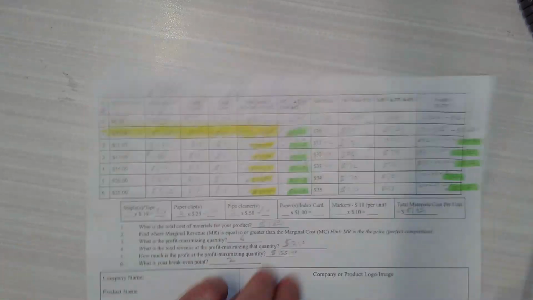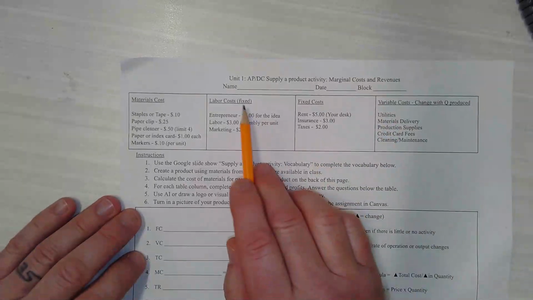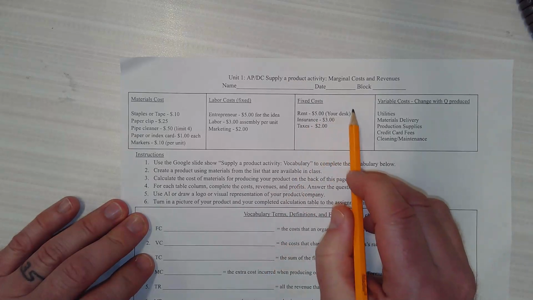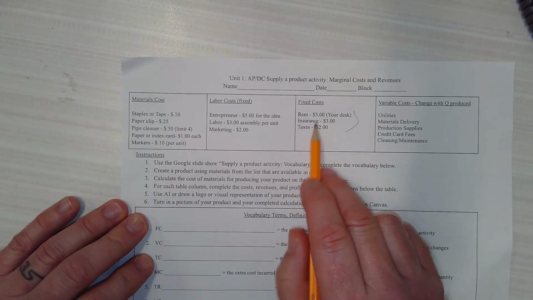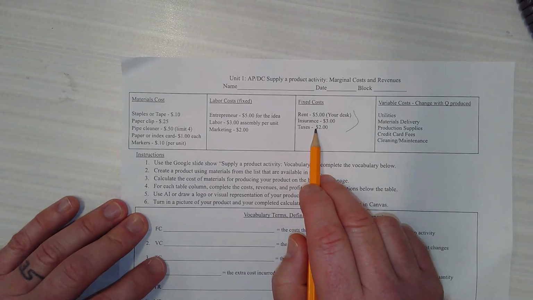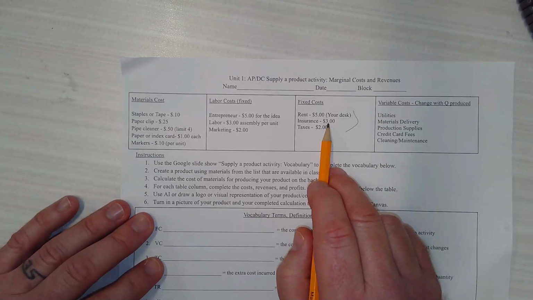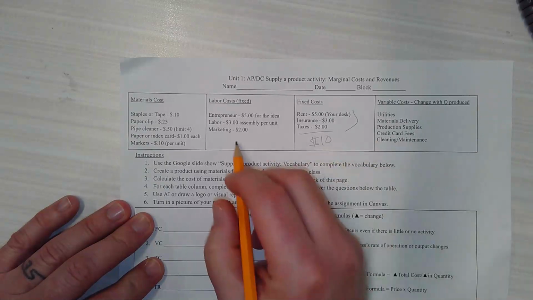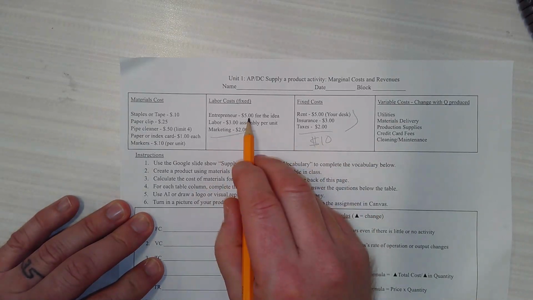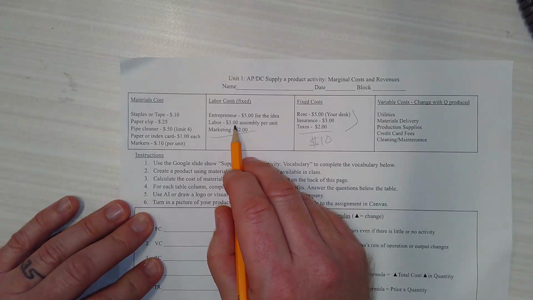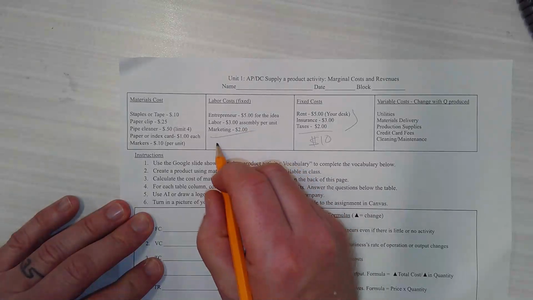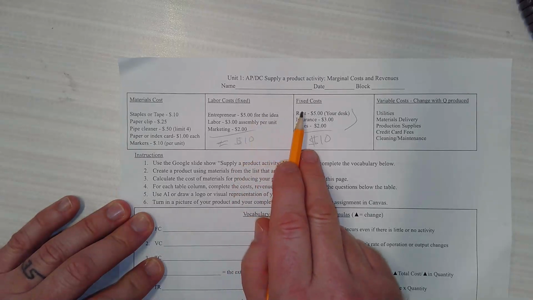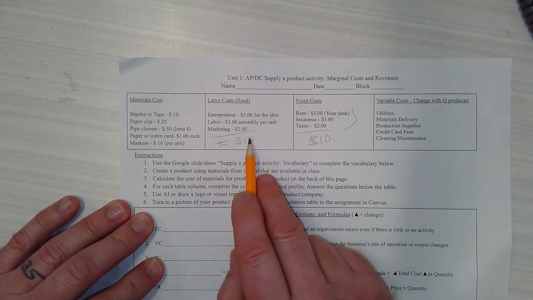My fixed costs are for labor and for rent, insurance, and taxes. This triple net is what we pass on to our customer because our landlord passes that on to us. So I'm going to charge you $5 for your desk, $3 for insurance, $2 for taxes. That comes to a total of $10 for fixed cost. Same thing with labor. Entrepreneurship: you get $5 for your idea, $3 for labor, $2 for marketing. If I add all these up, they equal $10 as well. So no matter how many units I produce, I'm always going to have these overhead or fixed costs of $10 for each.